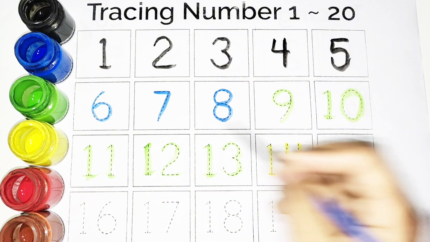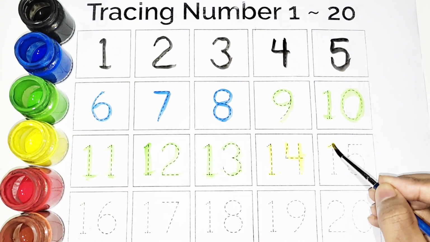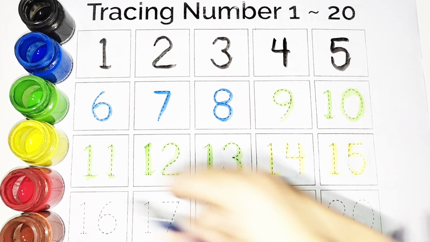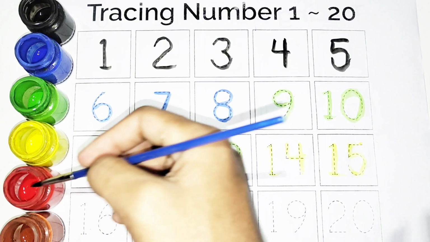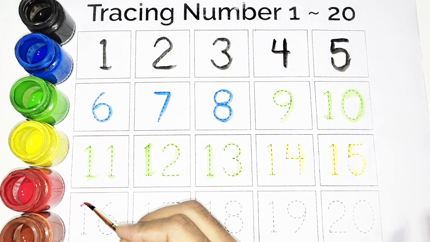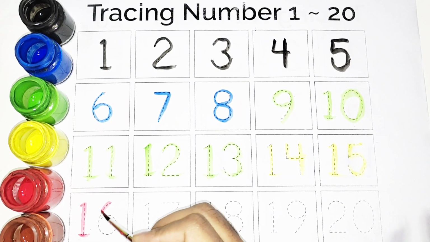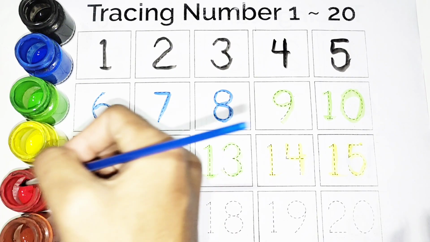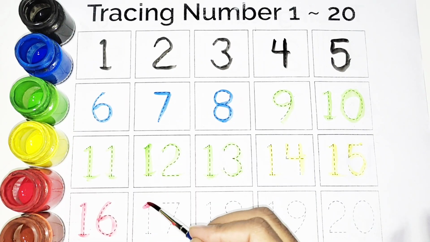And the next one is 15. Kids, now we draw the number of 15. The next one is 16. Now we use red color. Red color. The number of 16. Kids, now we use again red color and draw 17.